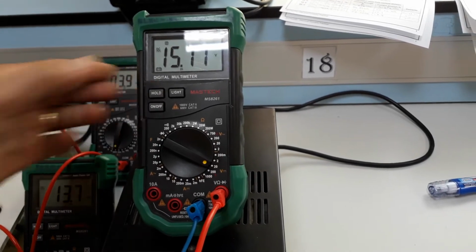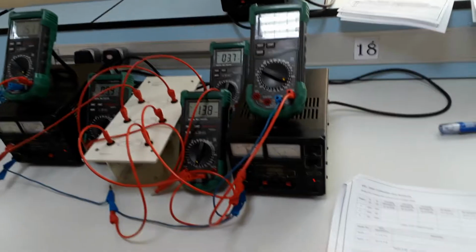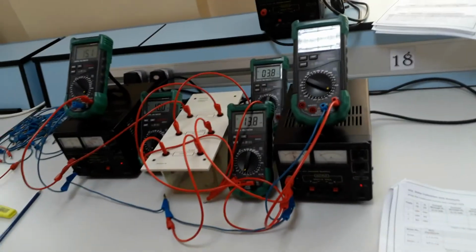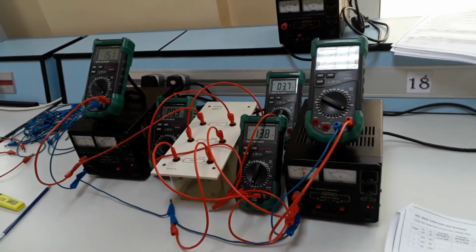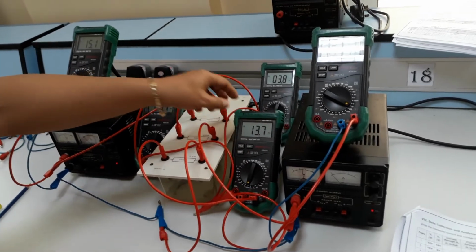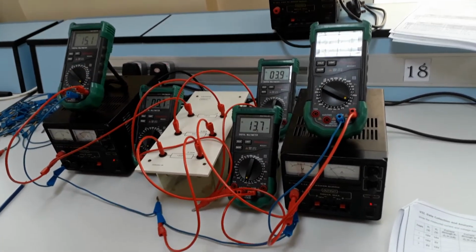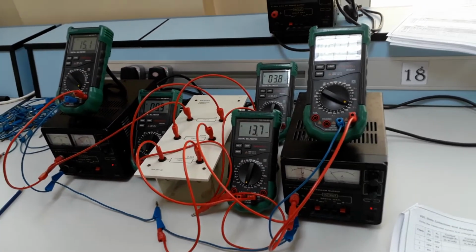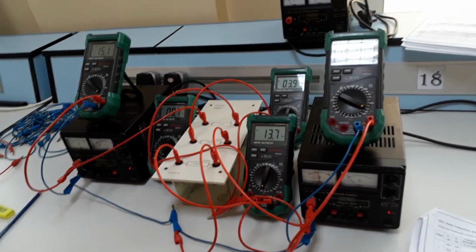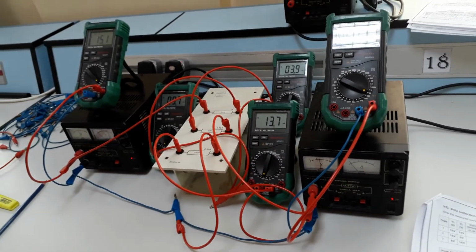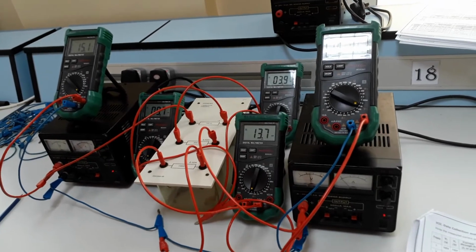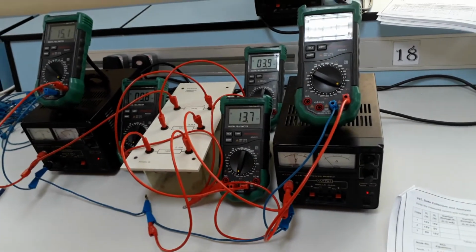Now, this is by inspection. As I told you in the previous experiment, before you write or take the reading, you will inspect whether your wiring or the output current is correct.